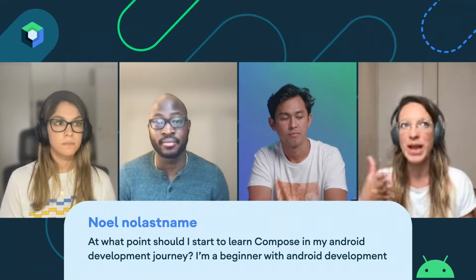That is basically your way into Android development, and for the UI, you would be using Compose. In general, for people who are new to building Android apps, we suggest that you start by learning Compose. So that's the first step.